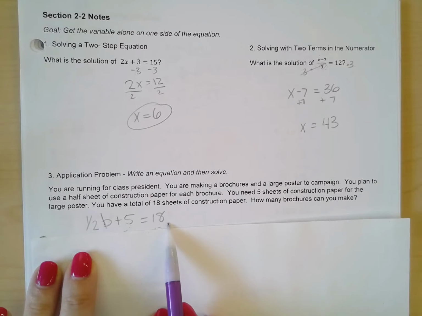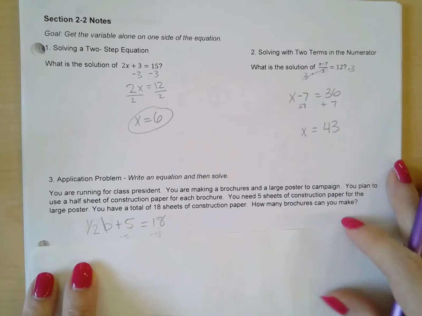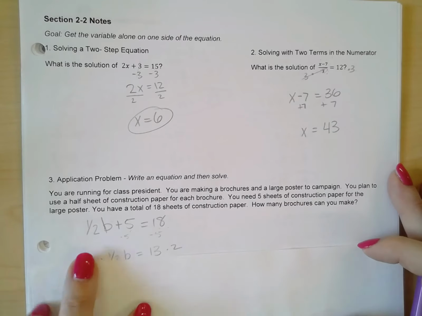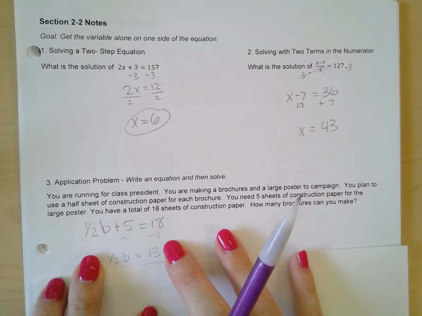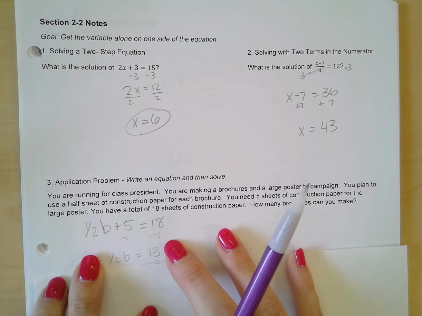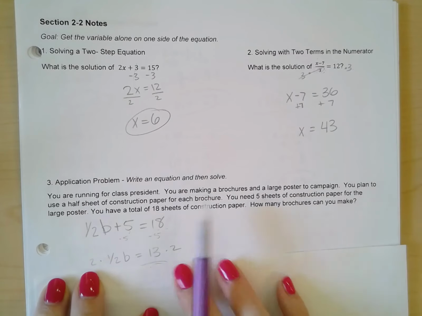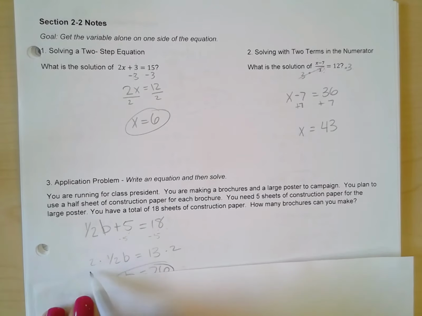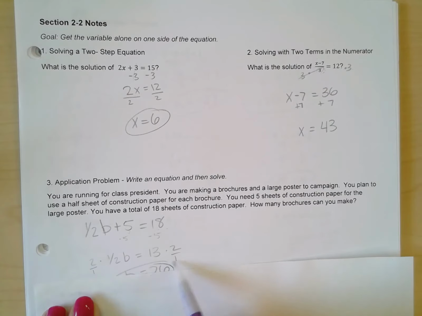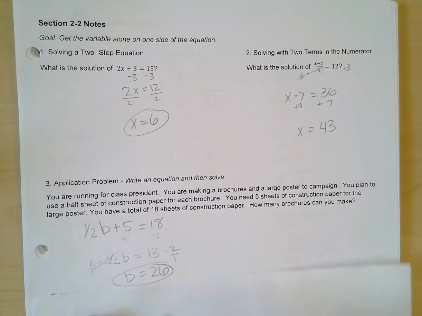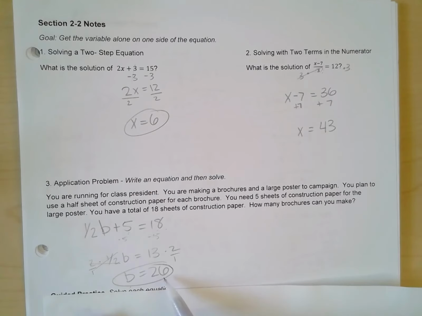Now this is a two-step problem to solve. So you're going to go ahead and subtract 5 from both sides, and you'll get 1/2 b equals 13. And then if you multiply by 2, because that's really the reciprocal of 1/2, you'll get the number of brochures you can make is 26.